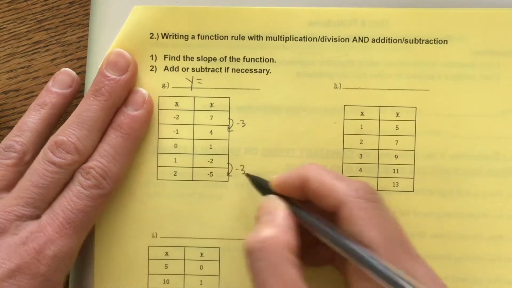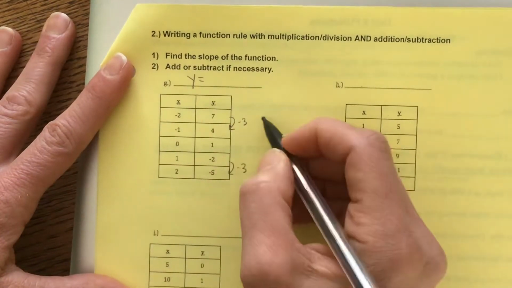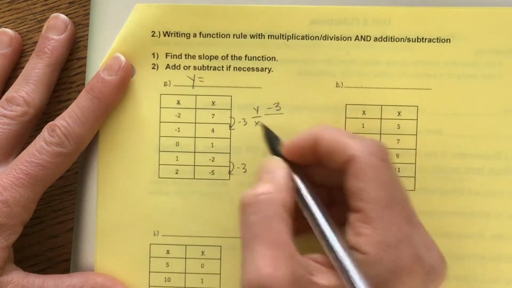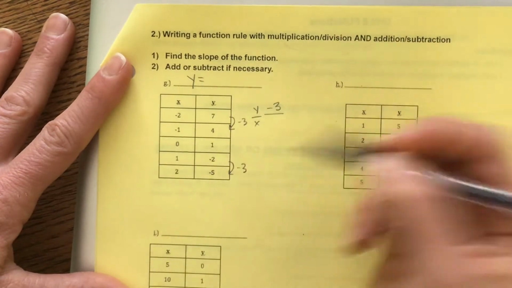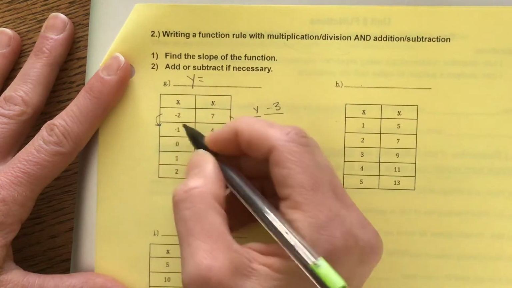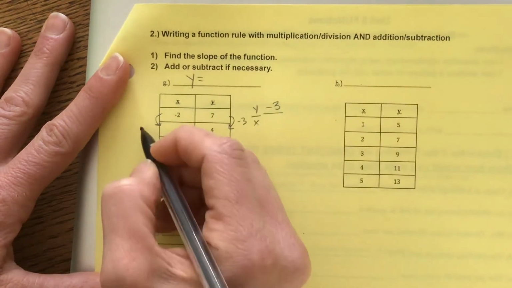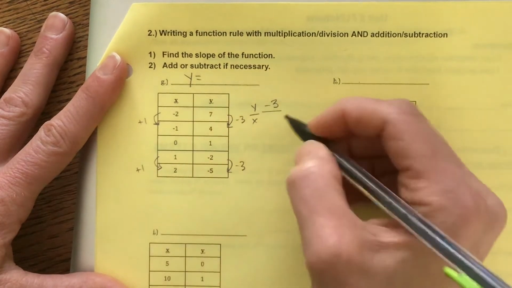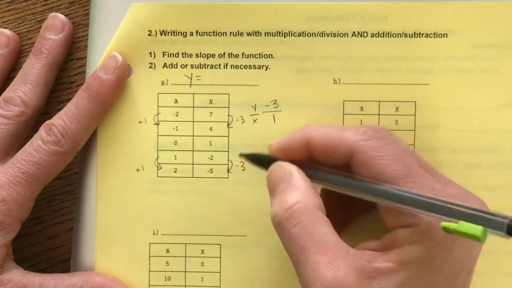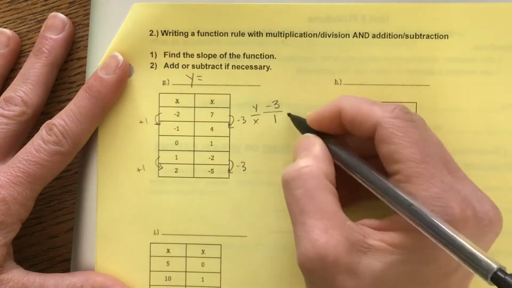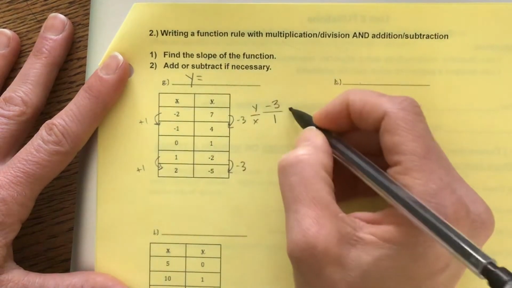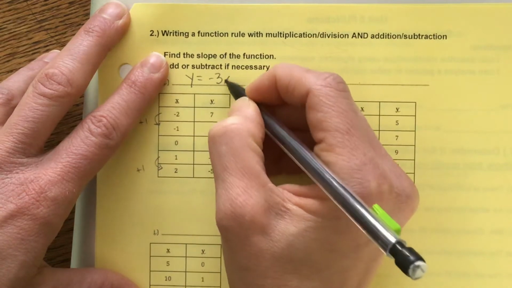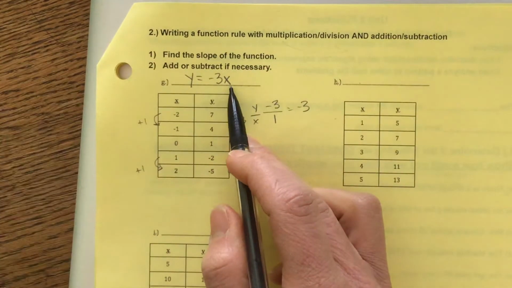We are subtracting 3. Let's make sure that works. Yes, we're subtracting 3. And so my rise, my change in y over my change in x, my change in y is -3. And my change in x, I am adding 1. Let's make sure that's what's happening. Yep, I'm adding 1. So my x is changing by 1. So my slope is -3 over 1. We're just going to write this as -3. And whatever our slope is, we write it next to x.